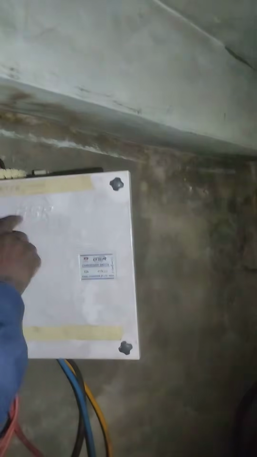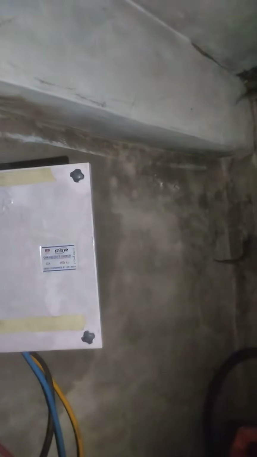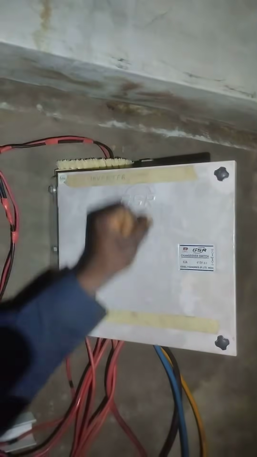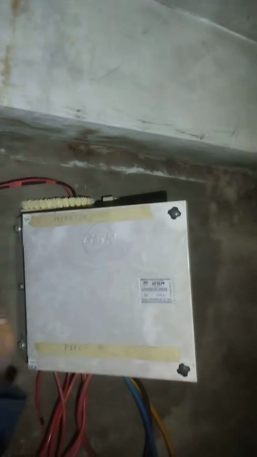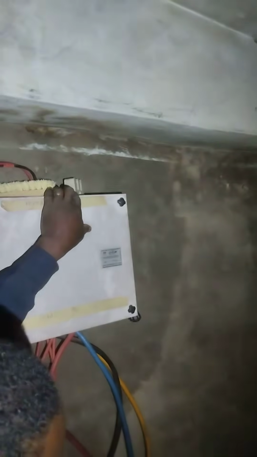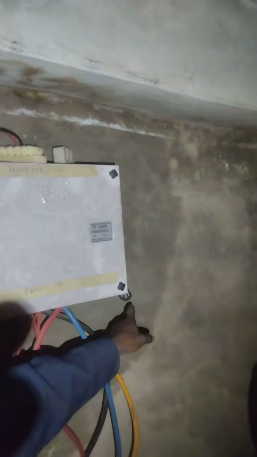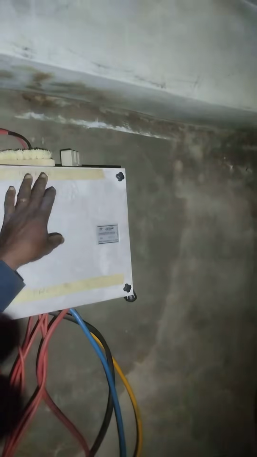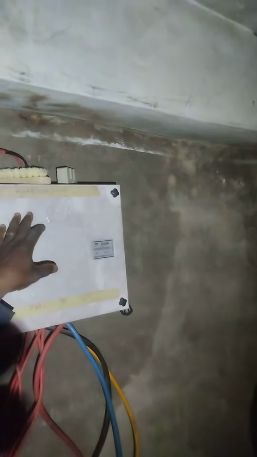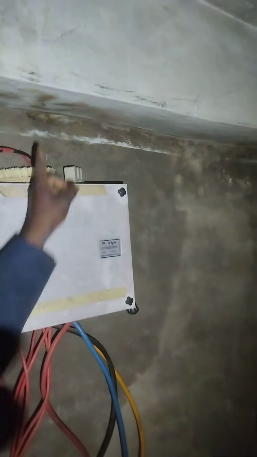If you want the full building to use the inverter, you just take it up. You can see this stick. So you are using it for generator or NEPA, but if you want the inverter to carry the full building, you take it off.